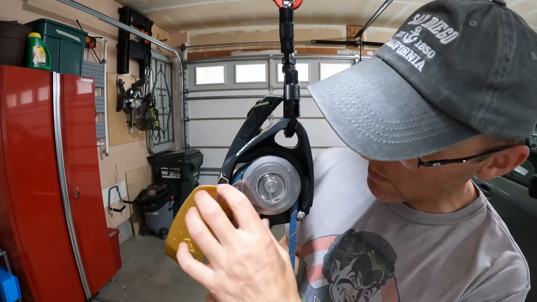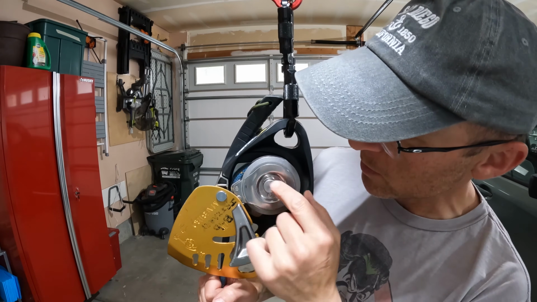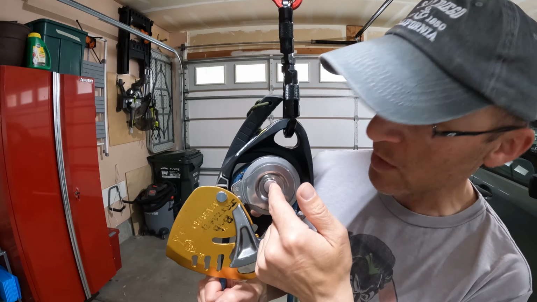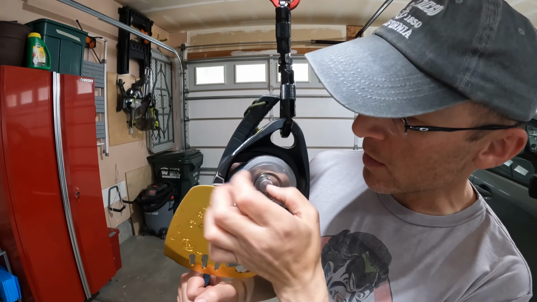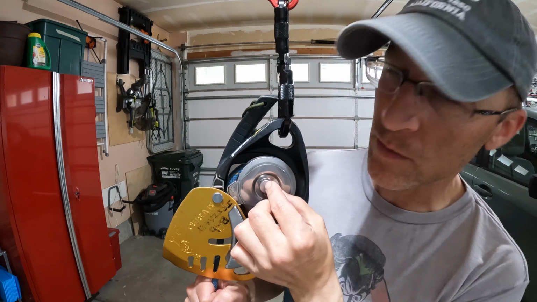We said that if my load is here and my input is over here, the distance from the resistance to the dead center of the axle is 1 unit, and then 1 unit from my input, my haul team, to the dead center of the axle.